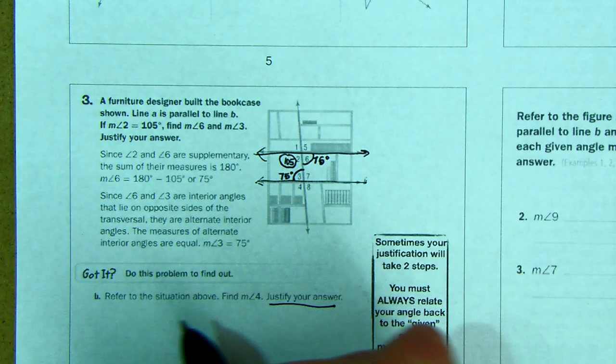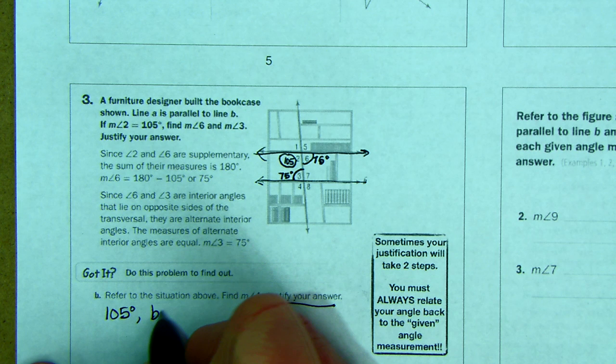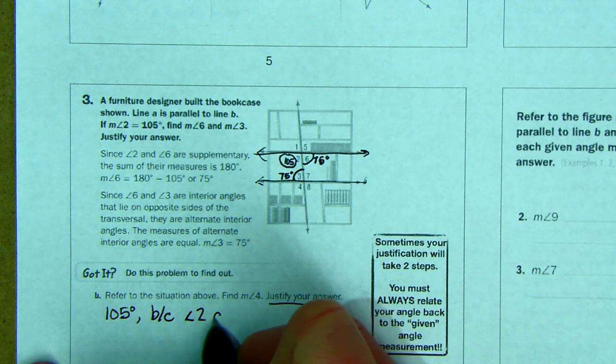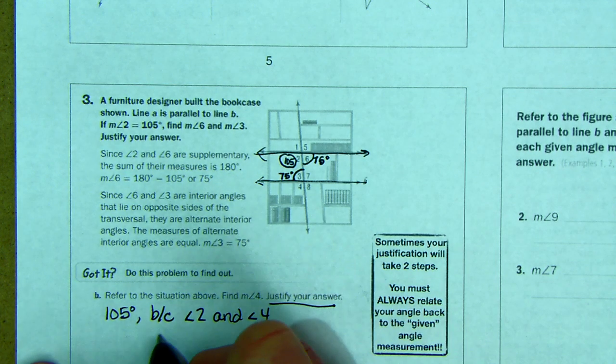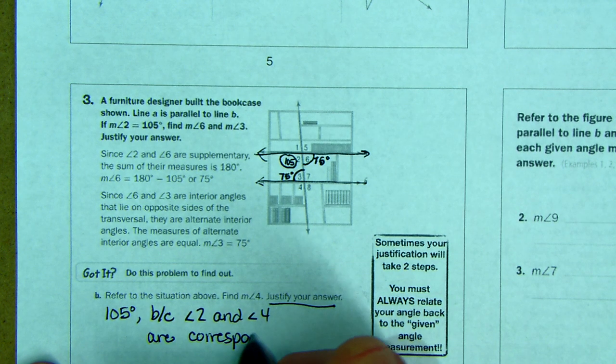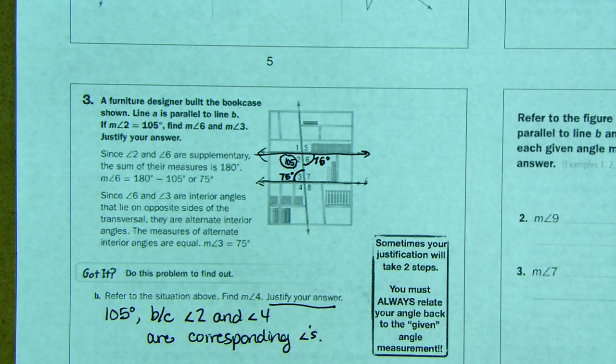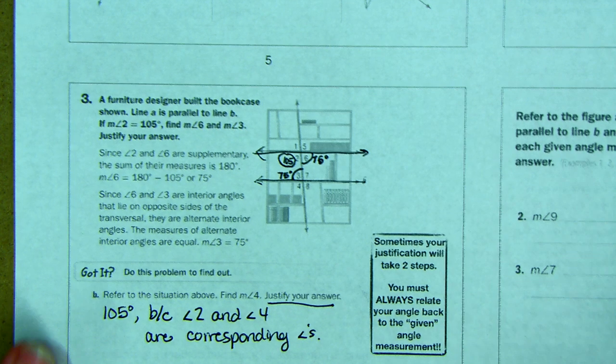So angle 4 is also 105 degrees, and my justification is that angle 2 and angle 4 are corresponding angles. That's the hardest part for today: everything has to be justified, using those terms that we filled out our sheet with. I have to use those terms. All right, let's do some more of this.